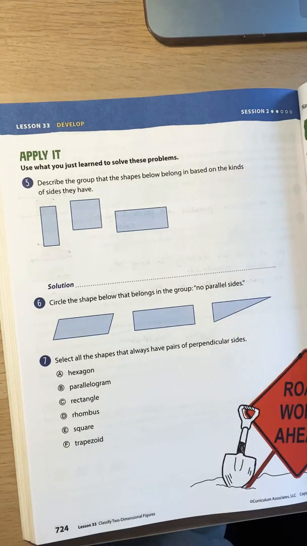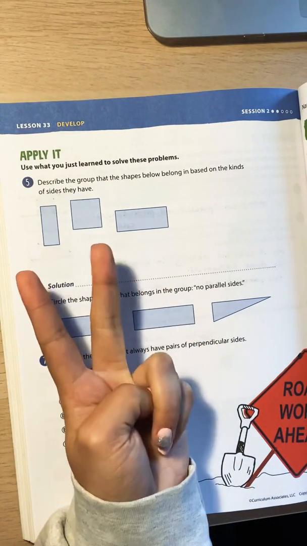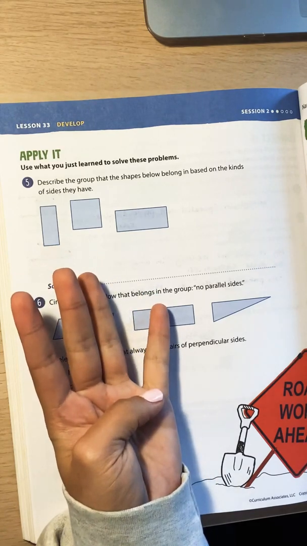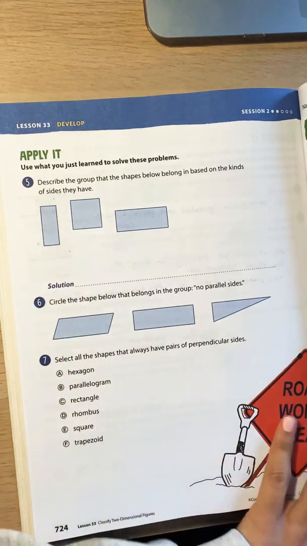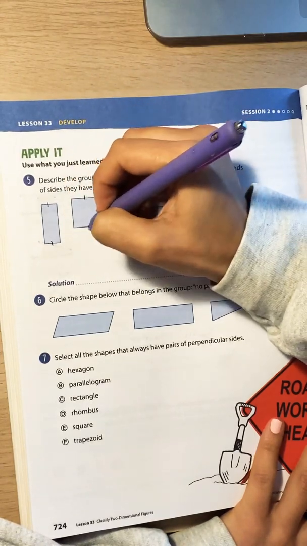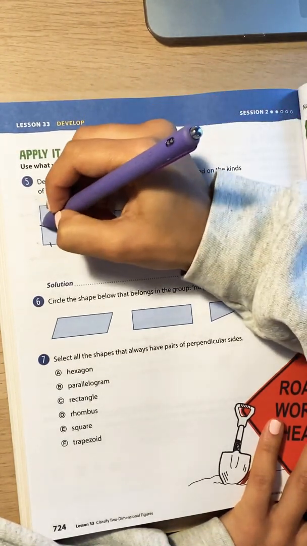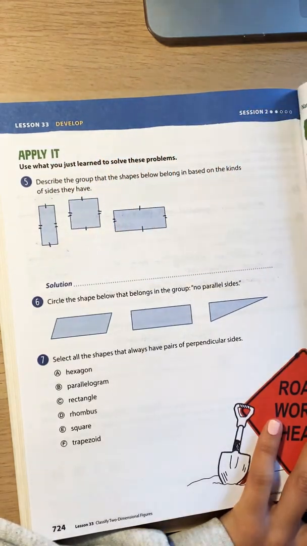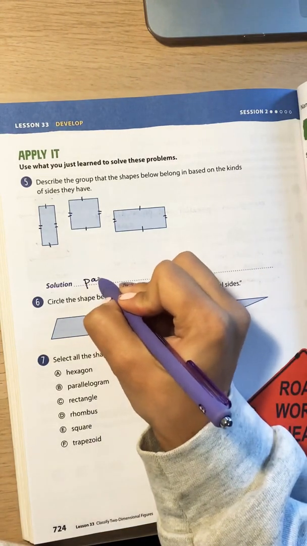Number 5, describe the group that the shapes below belong in based on the kinds of sides they have. We have 4 options, right? Parallel, perpendicular, both parallel and perpendicular, or neither, no parallel, no perpendicular. So definitely parallel sides. The top is parallel to the bottom on all of them. All the opposite sides are parallel. Left side, right side, left side, right side, left side, right side. So it definitely has parallel sides.